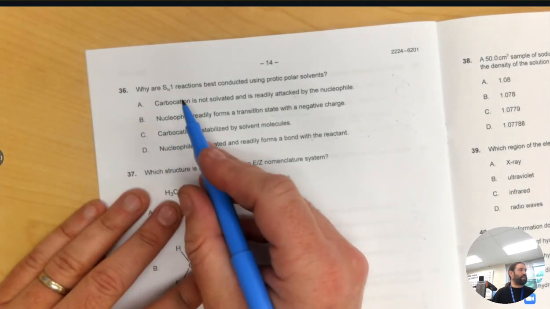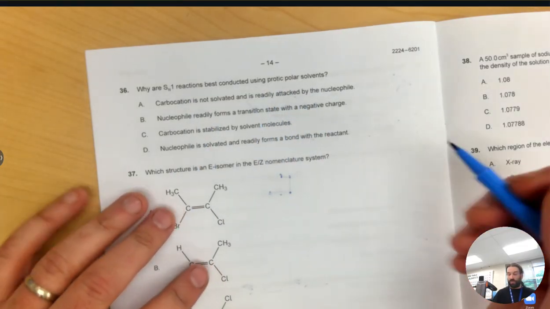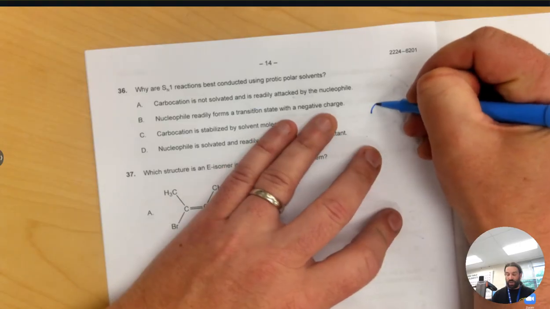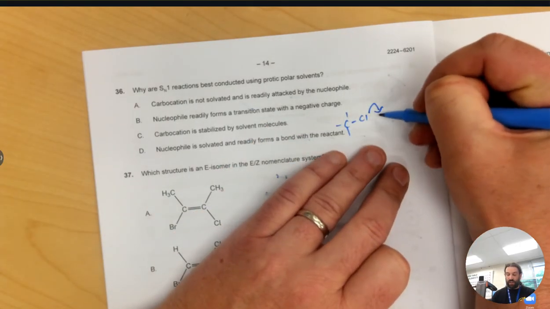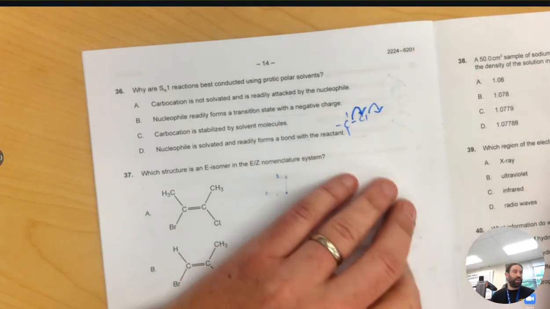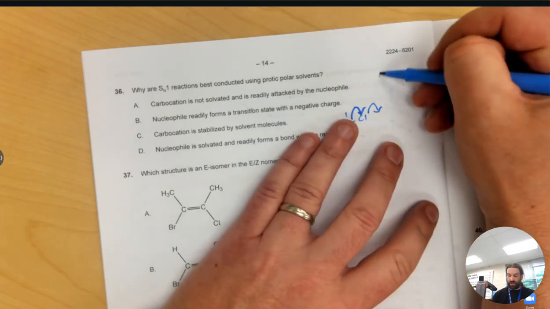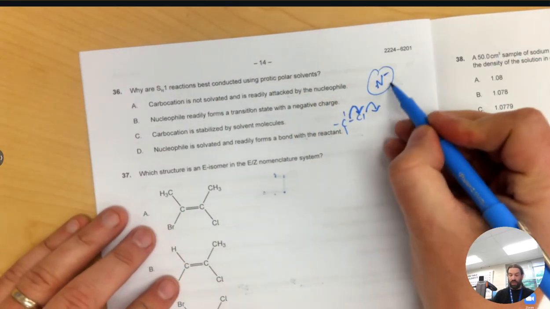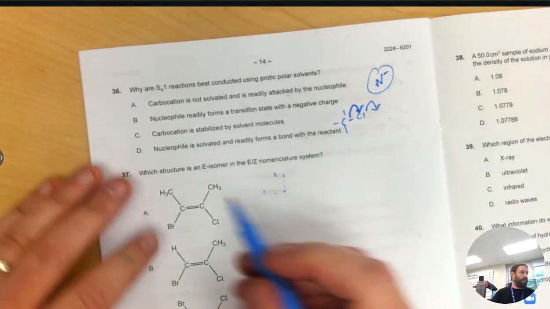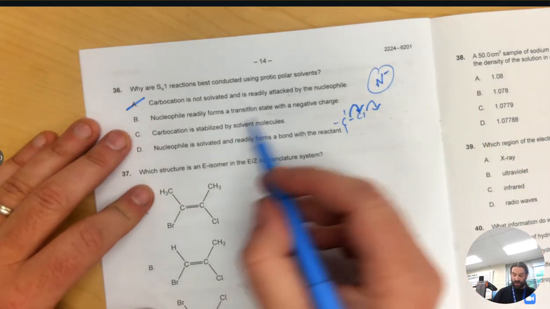36 says, why are SN1 reactions best conducted using protic solvents? Remember, the first step in SN1 is the leaving group leaving. Well, it would be like this. Right? So we don't want our nucleophile to attack right away. So the nucleophile should be surrounded by solvent. We don't solvate the carbocation, we solvate the nucleophile.